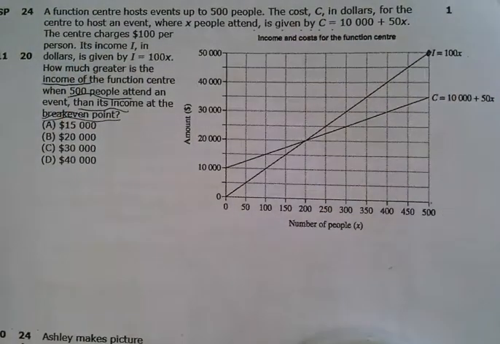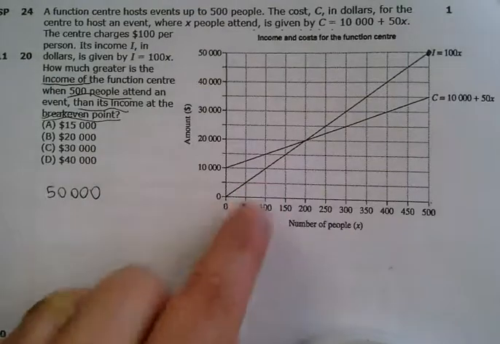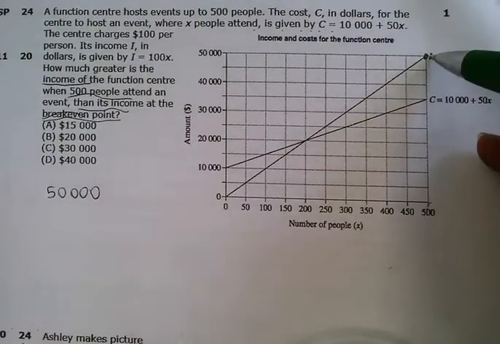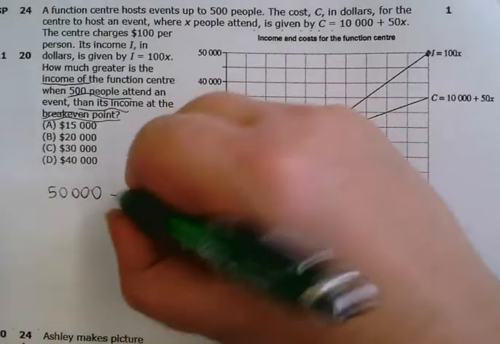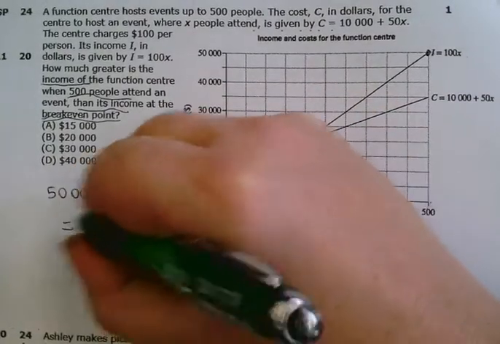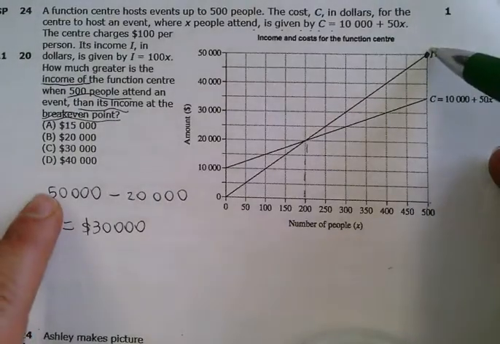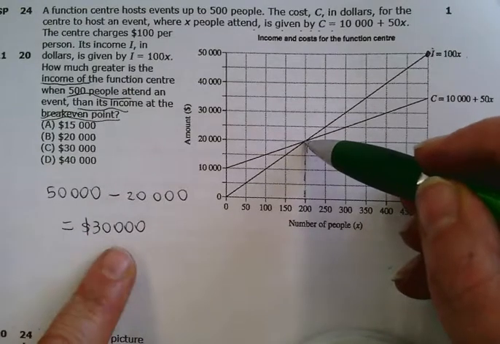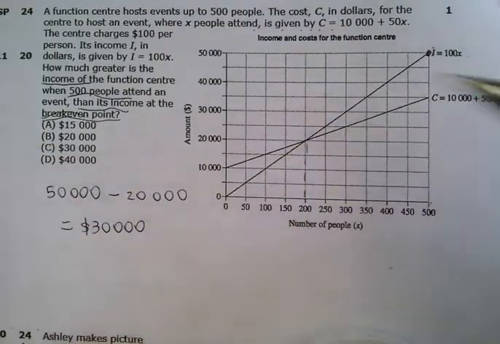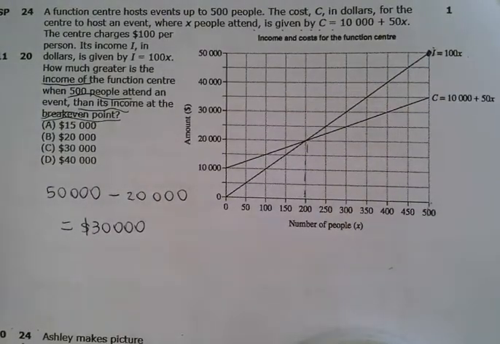So what's your income when 500 people attend? What is it? 3,000. No, it's 50,000. Your income when 500 people attend is 50,000. What is your income at the break-even point? 20,000. So it's not a profit. They're just asking for the difference between the income when 500 people attend and at the break-even point, which is when 200 people attend. Now, you know what a lot of people will write? They're going to do the profit without reading the question properly.